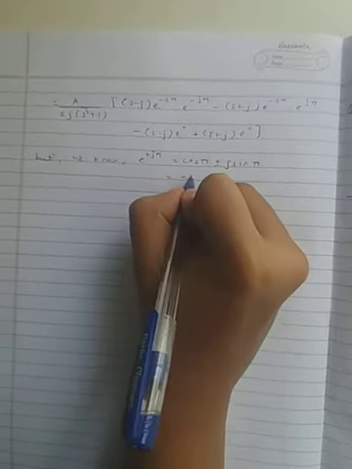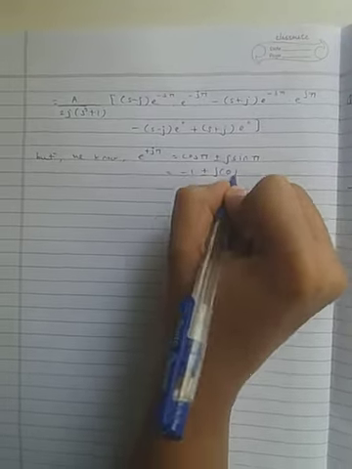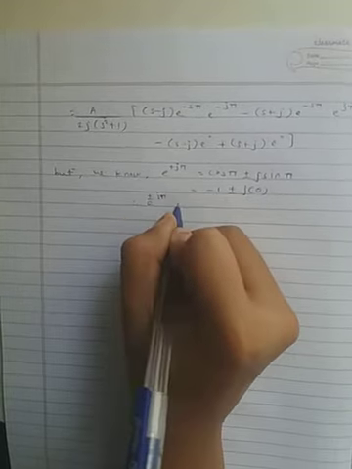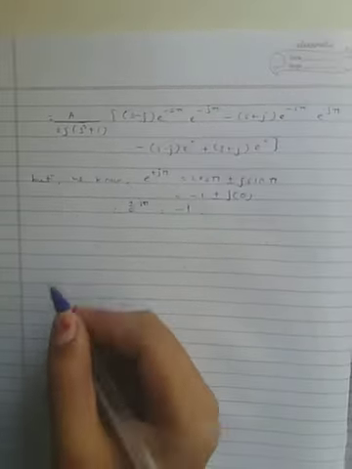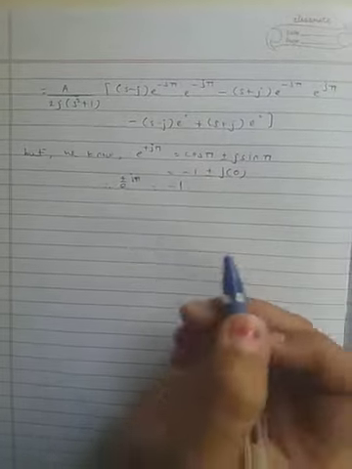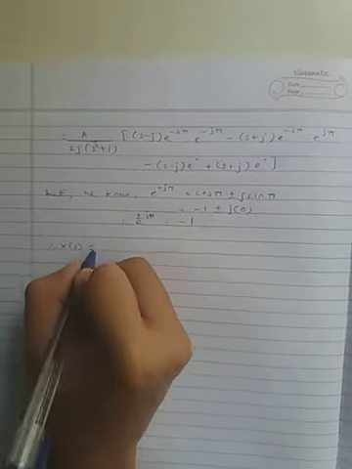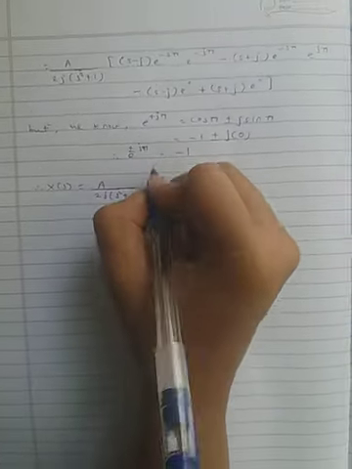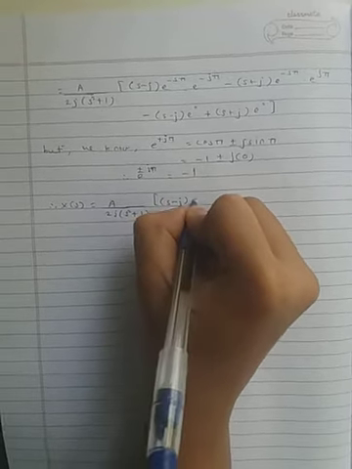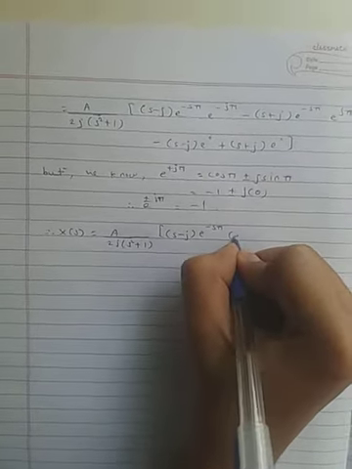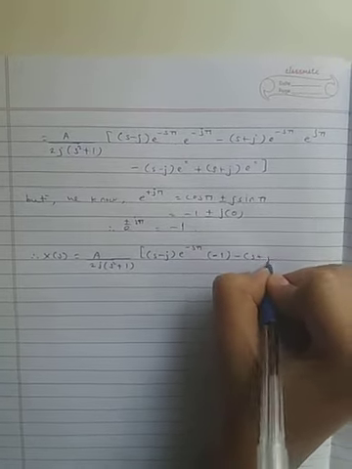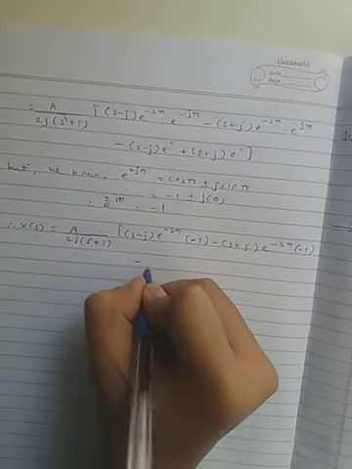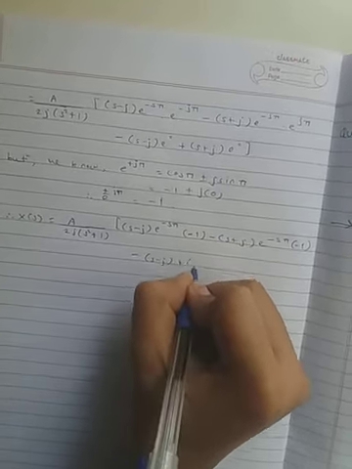Therefore we get minus 1 plus or minus j into 0. Therefore e raised to plus or minus j pi is equal to minus 1. Now we have to put this value into this term. So X of s equals A divided by 2j into s square plus 1 into s minus j into e raised to minus s pi into minus 1, minus s plus j into e raised to minus s pi into minus 1, minus s minus j plus s plus j.